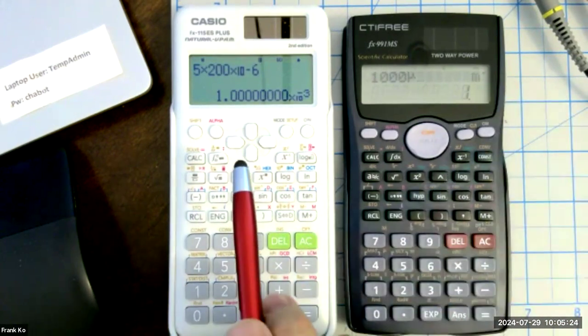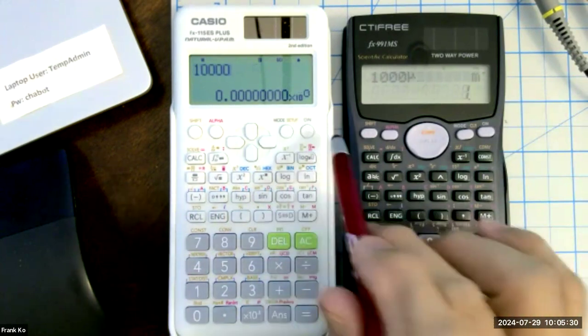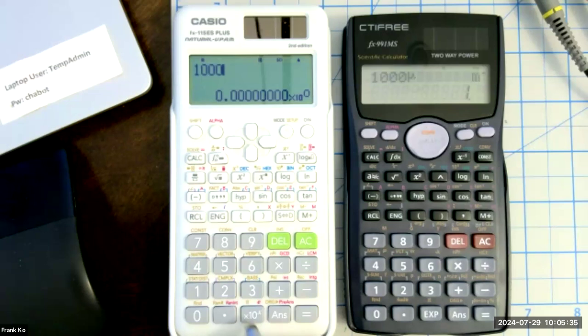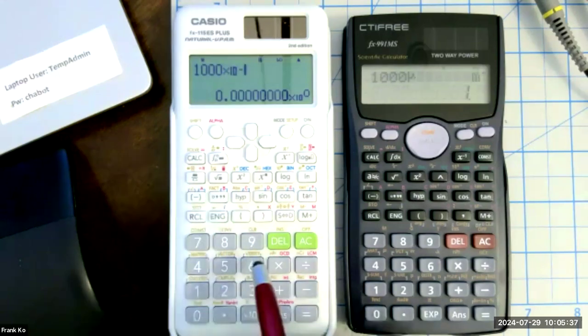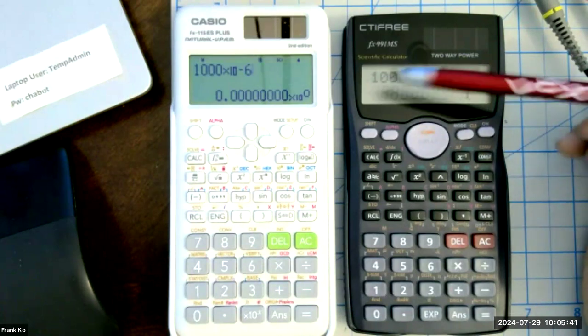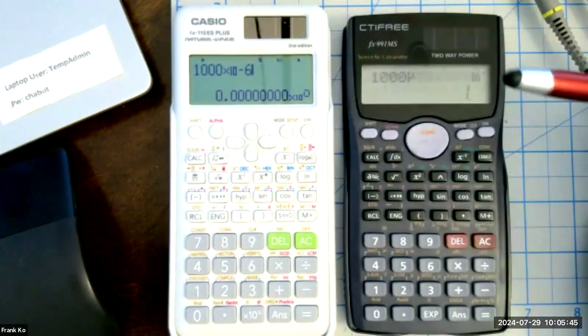And the same thing is true over here. If I clear this and I go to 1,000, oops, 10,000, sorry, clear. Got a little carried away there. 10 power negative 6. So if I look at this, I've got 1,000 with the micro symbol here. I've got 1,000 micro, but micro over here is shown as 10 power negative 6.